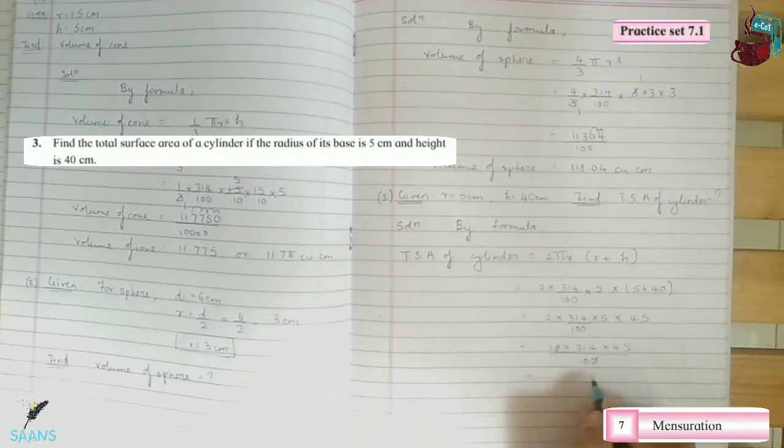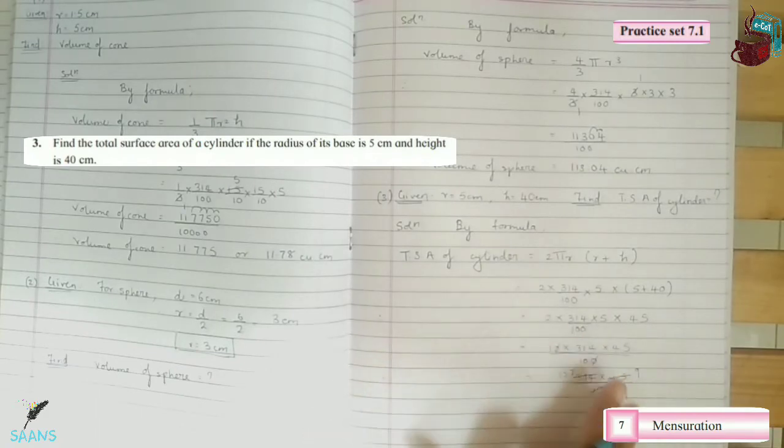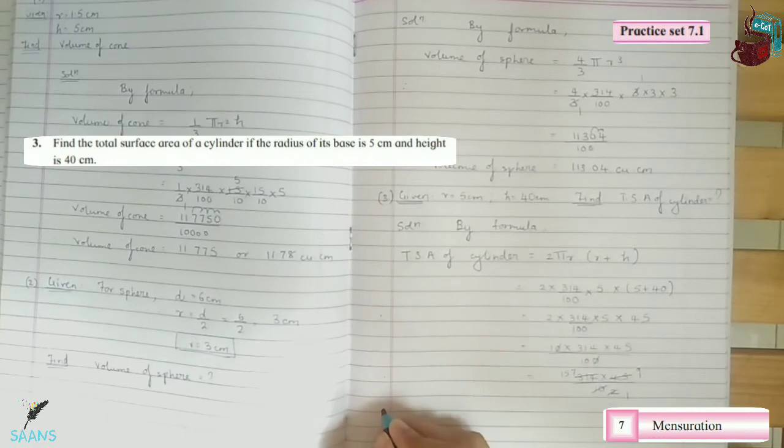Therefore, that is equal to, now don't cancel, 314 into 45 upon 10. Okay, if it is getting cut totally where the denominator is 1, then you can.